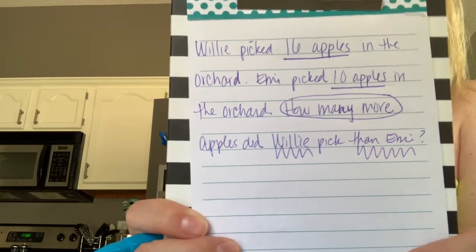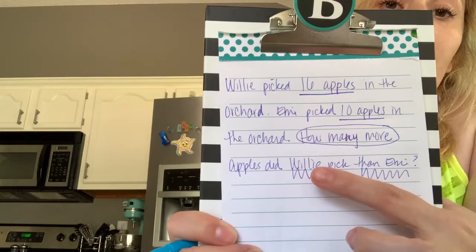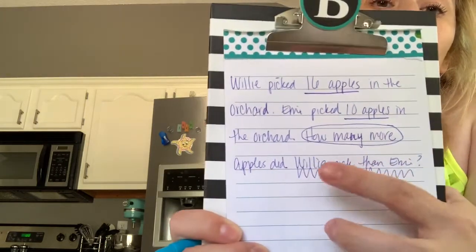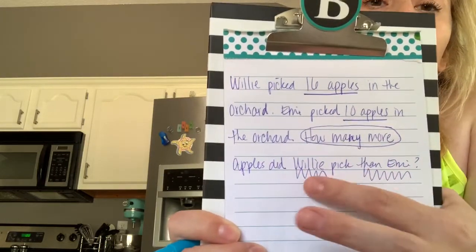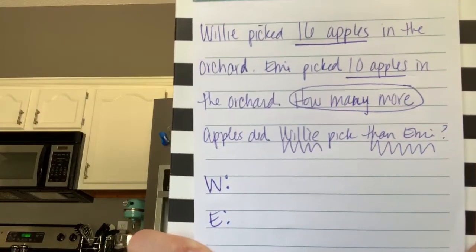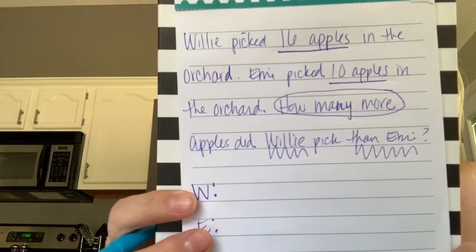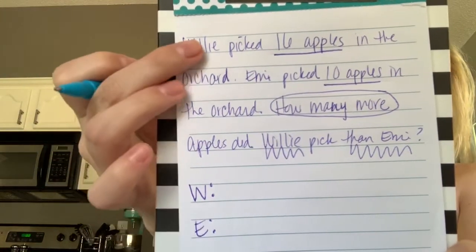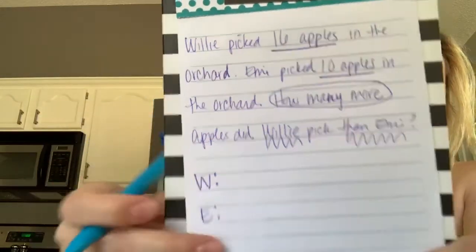Willie had more. So I want to know the first one, Willie. How many more apples did Willie pick than Emmy? I want to know, Willie, what's the difference? How many more did he pick? So let's do our drawing. We're going to put a W for Willie and an E for Emmy. Okay, how many did Willie pick? Willie, 16. Let's draw 16 very nice and neatly.